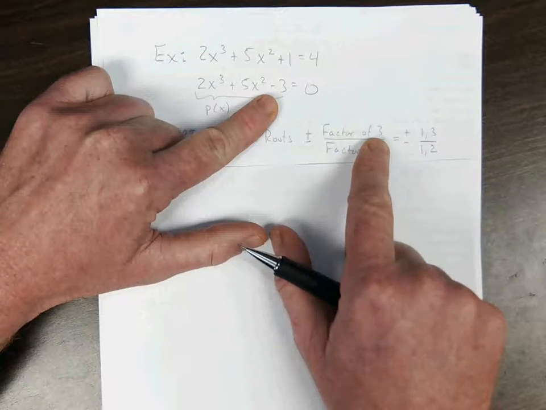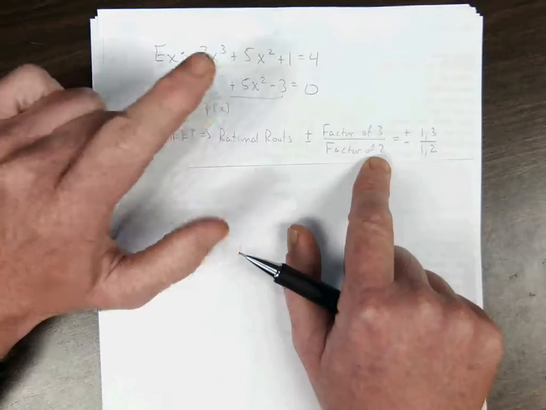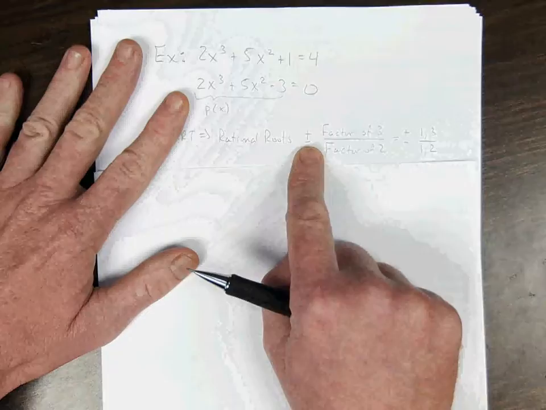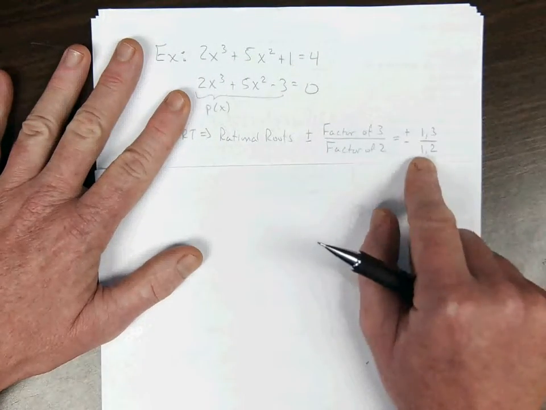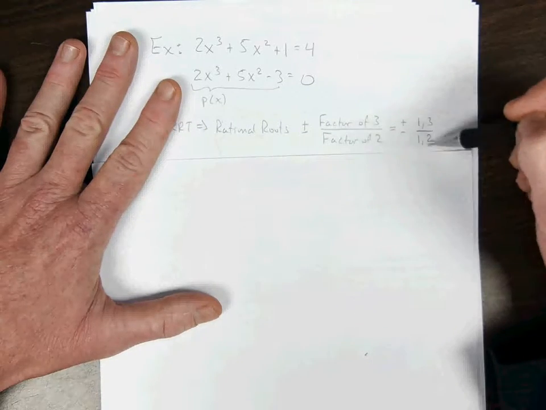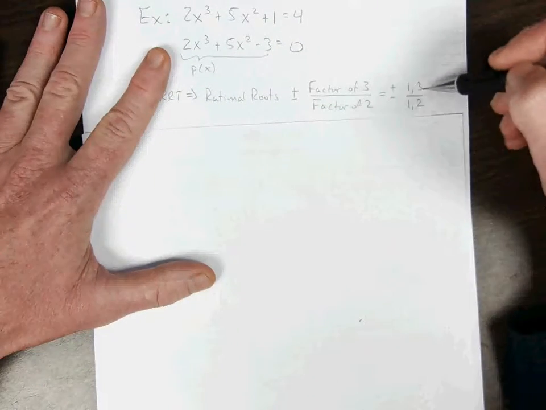So we can just look at factors of 3 over factors of 2. You can ignore that negative as long as you remember to put the plus or minus out front. All right, so the factors of 3 are 1 and 3, and the factors of 2 are 1 and 2. So you just come up with some algorithmic way to list all those possibilities out.